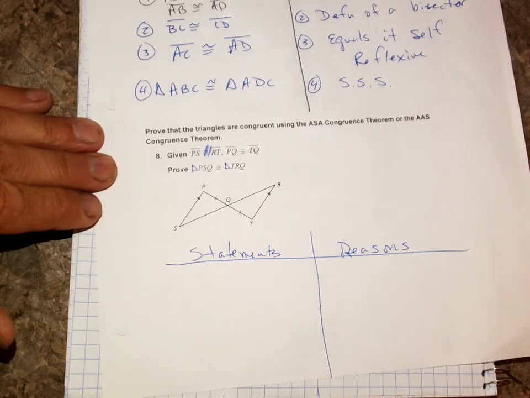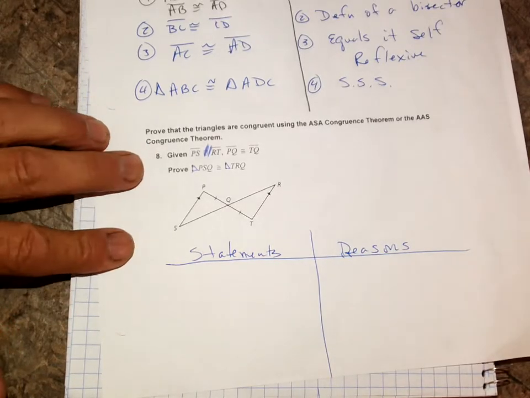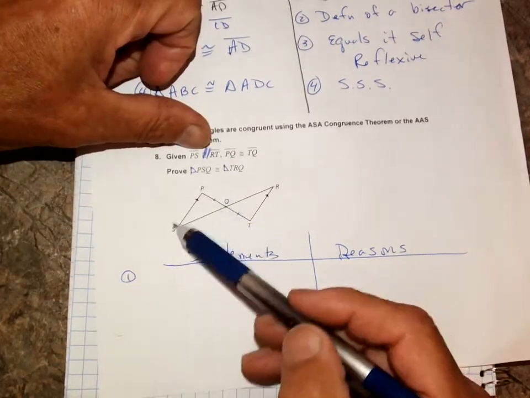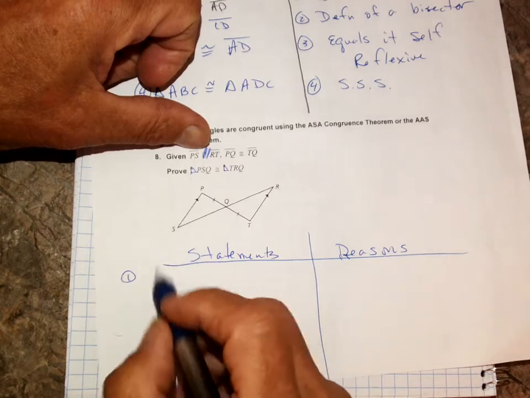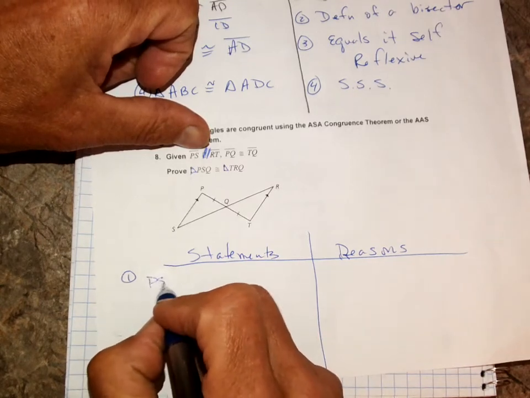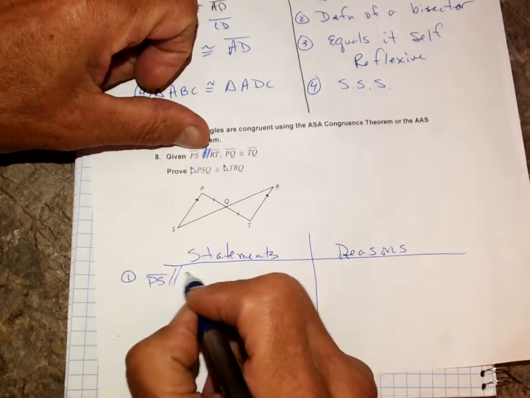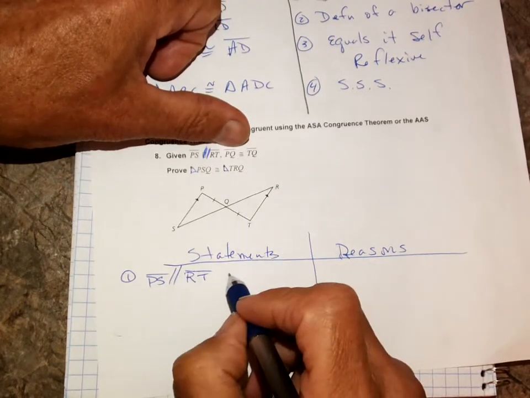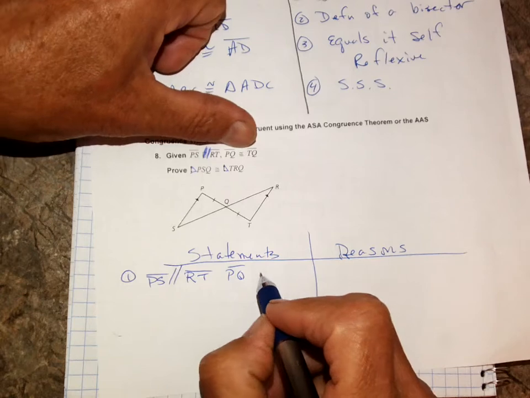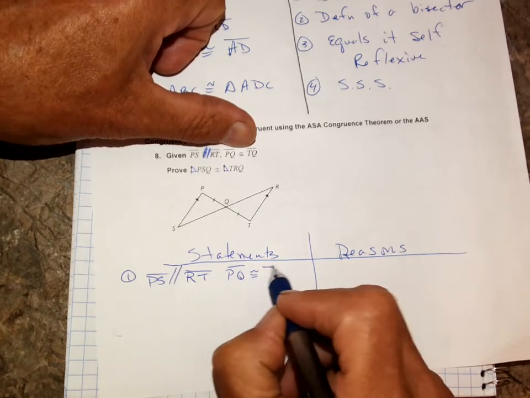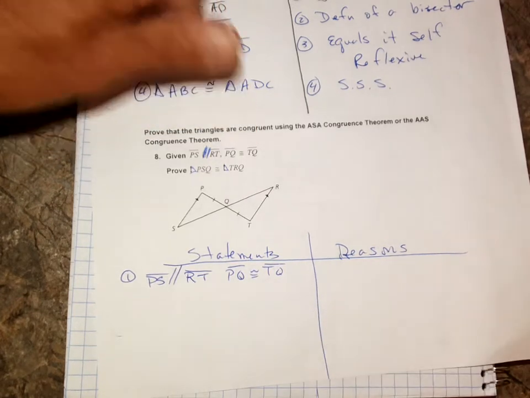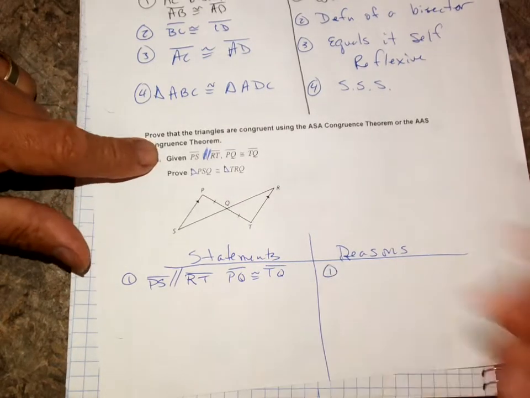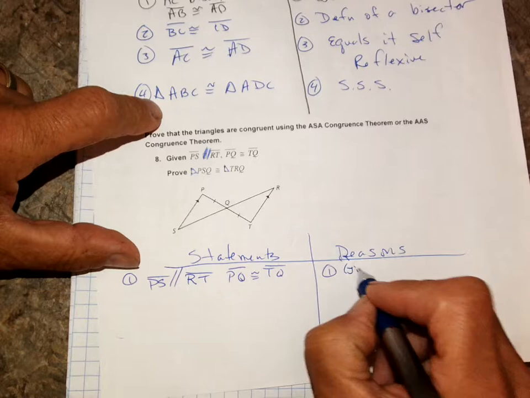Again, whenever I have to do a proof, the first thing I want to do is write down all the given information. So the first thing I've got is PS is parallel to RT. That should tell me something. PS parallel to RT, and I know PQ is congruent to TQ. So what's the reason? Well, it's given. That's my evidence. I was given that information, so let's write down given.